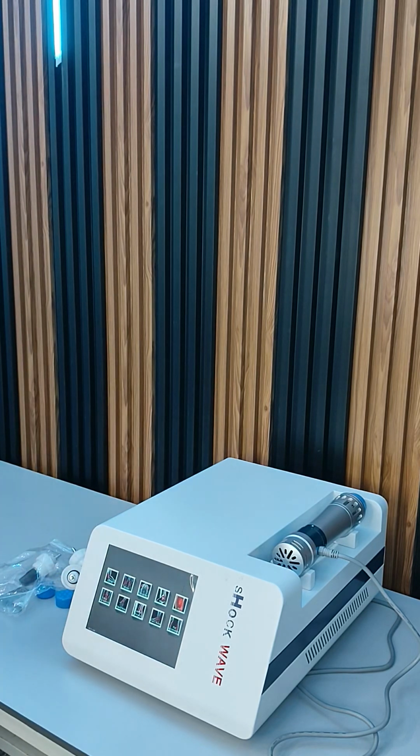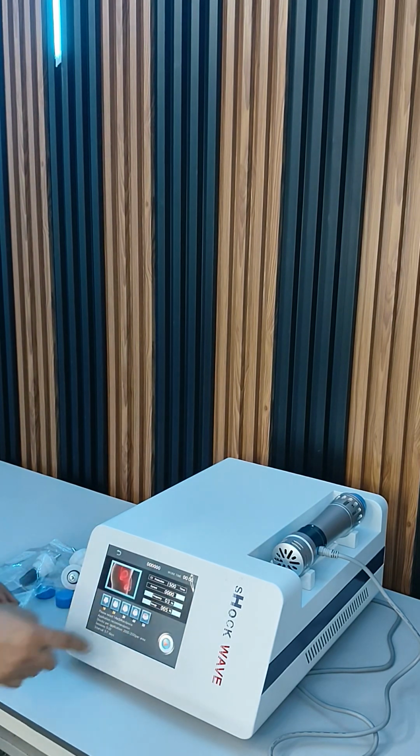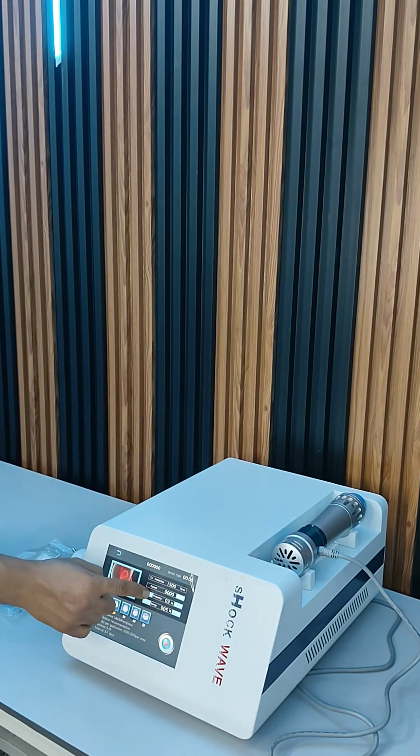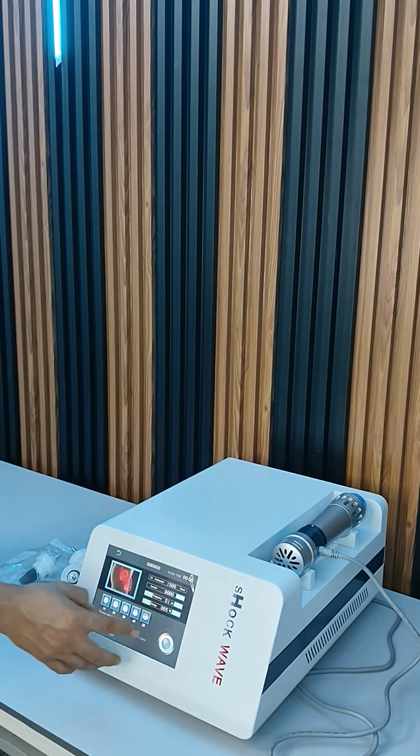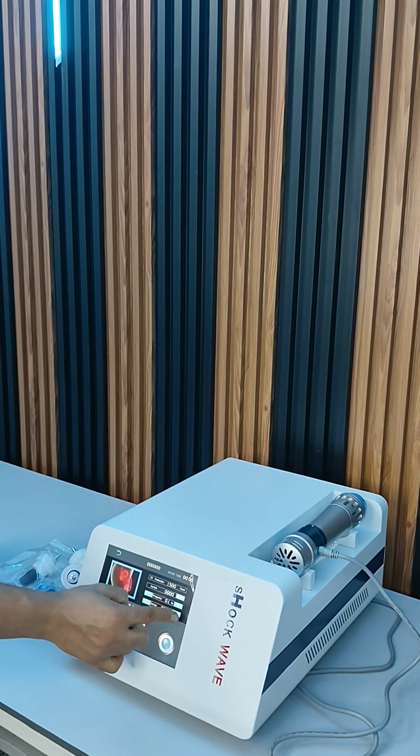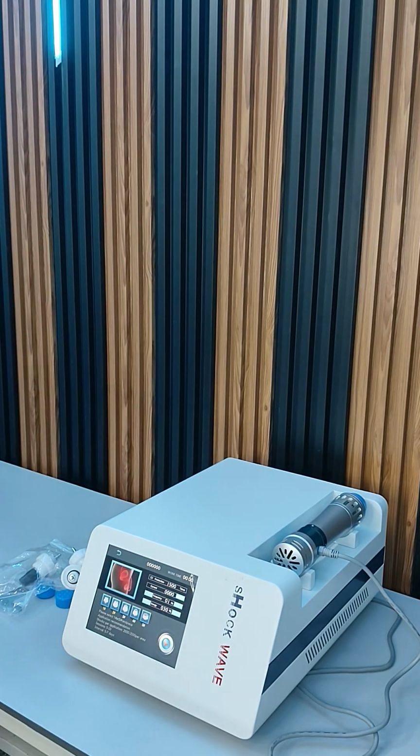You can select the other programs also, like the ED. If the frequency is 1, you can go up to energy 25, 30 millijoule, which is quite enough for the ED. I will show you the demo of how effective 30 millijoule or 5 millijoule and 200 millijoule is.